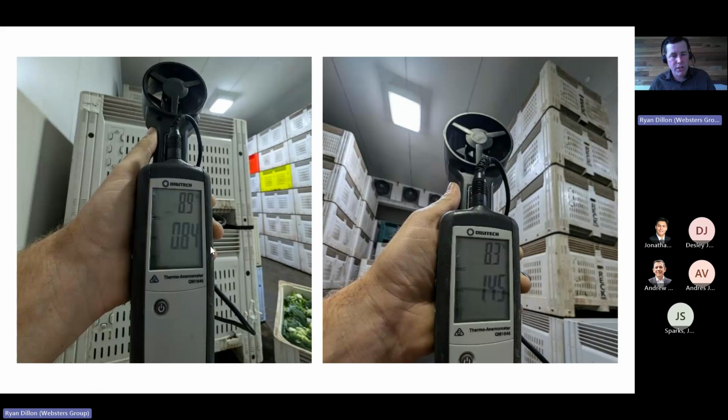So designing for efficiency, perhaps getting a simple thermo anemometer or an airflow meter is a good way to test your room and understand what's happening, and obviously not running the room to chill the crate in the corner and over-chilling the product, because that's a loss in and of itself as well.